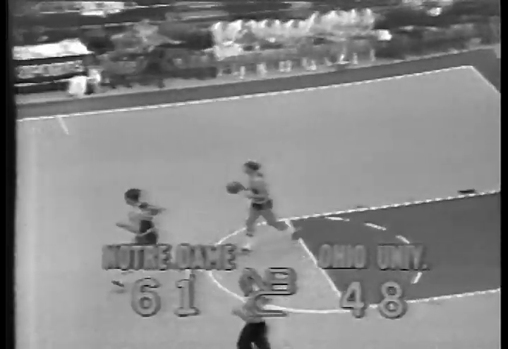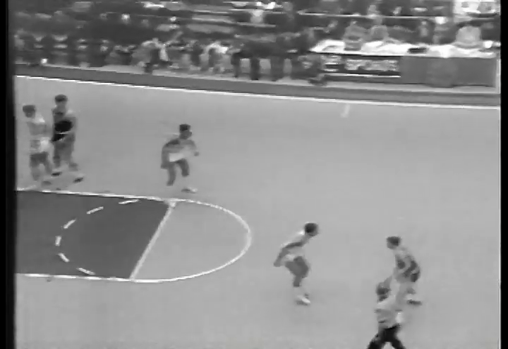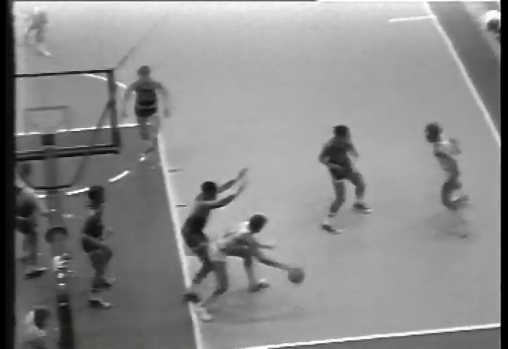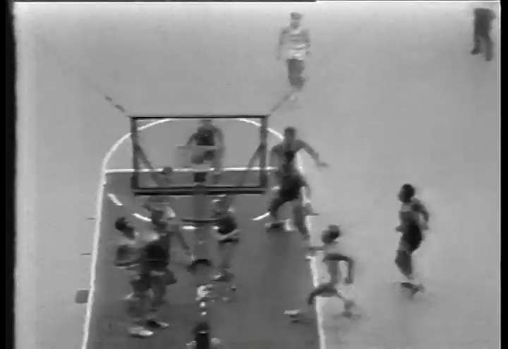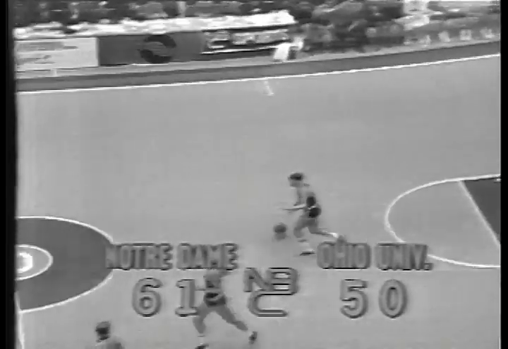61-48, Notre Dame leading. Their ball. Gallagher, Hollis Jones, Groff clears the board for Ohio U. Colwall. Hitting Canine. Canine on his drive. Followed by McDevitt. McDevitt hooks. 61-50. Greg McDevitt. McDevitt now has 5 points.